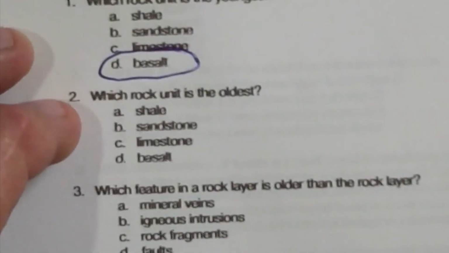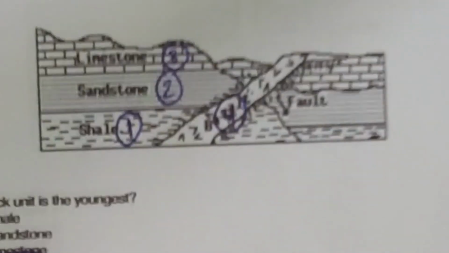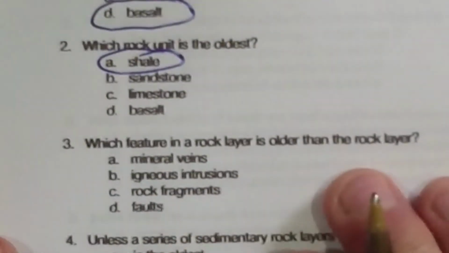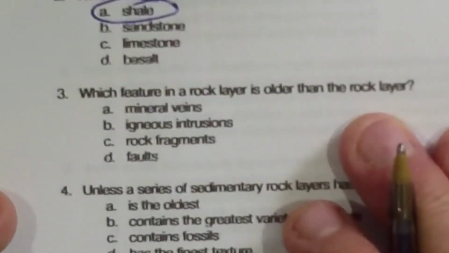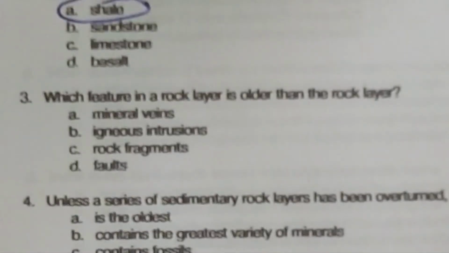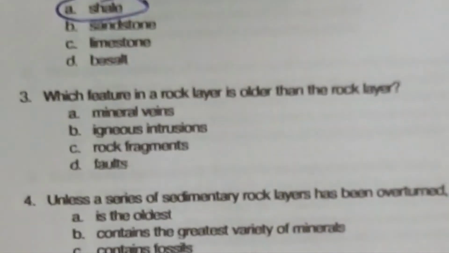Which rock layer is the oldest? That would be shale. Which feature in the rock layer is older than the rock layer? The question is not based upon the diagram. Which feature in a rock layer is older than the rock layer?